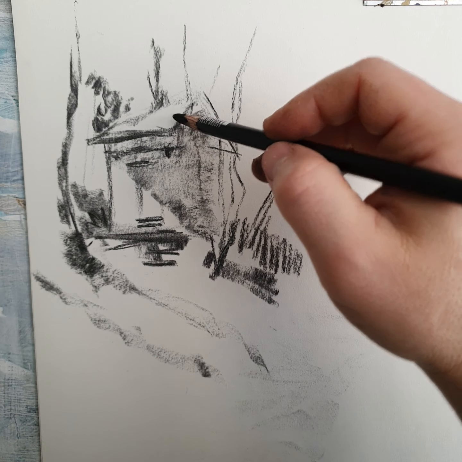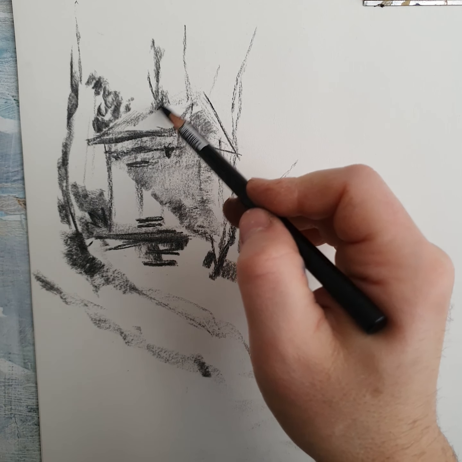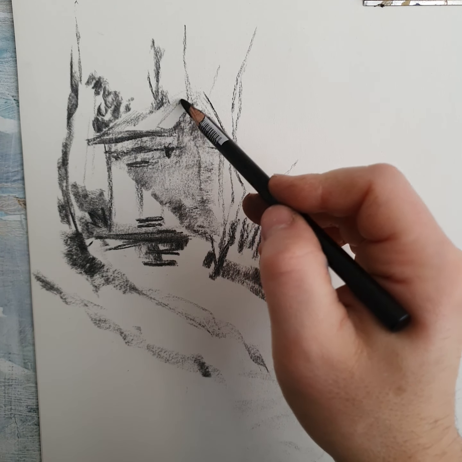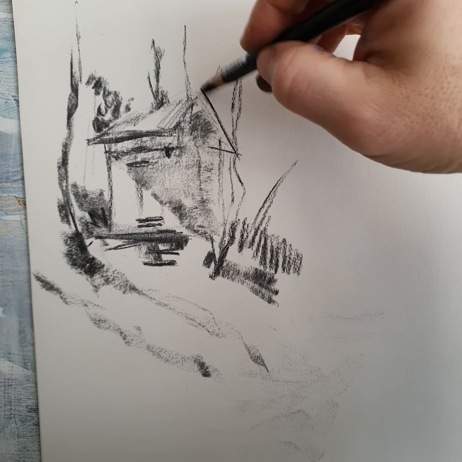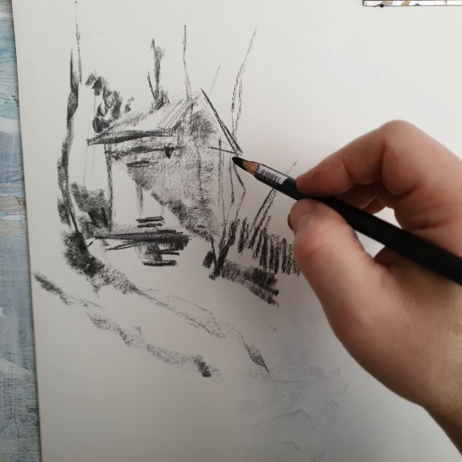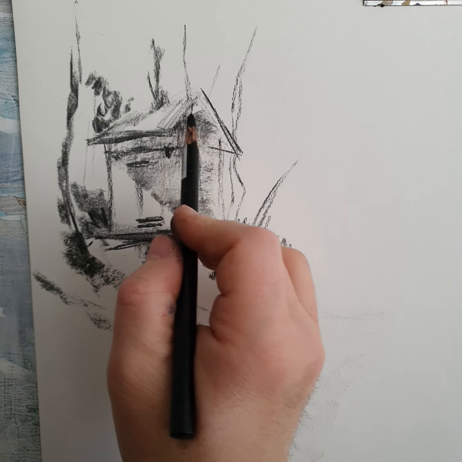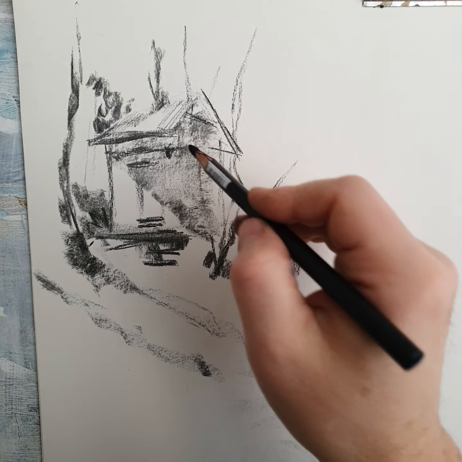Now I've left the charcoal because it's way too small, and I'm going to use the Conte. I'm using the Conte here. But you don't have to do that. You can work it with charcoal, but it was way too small. And also that gives me a little bit more of a very sharp edges, the Conte.